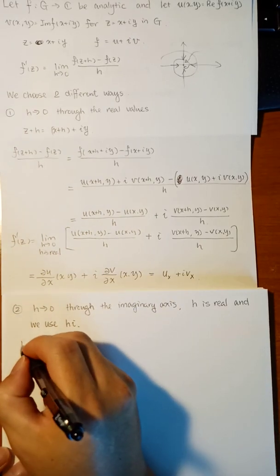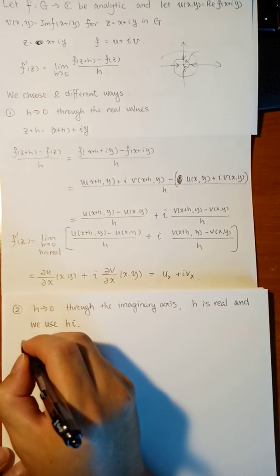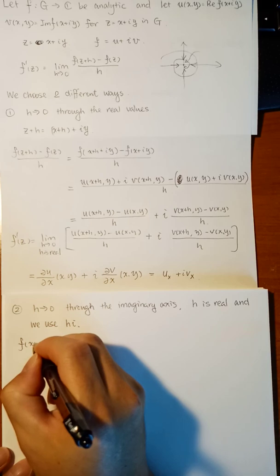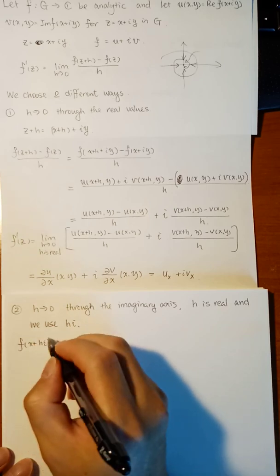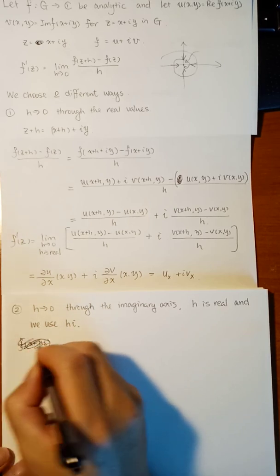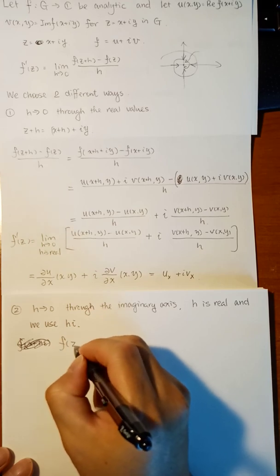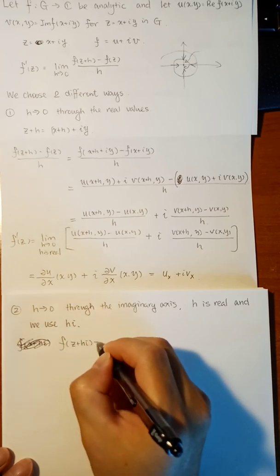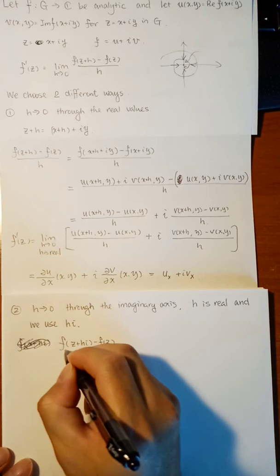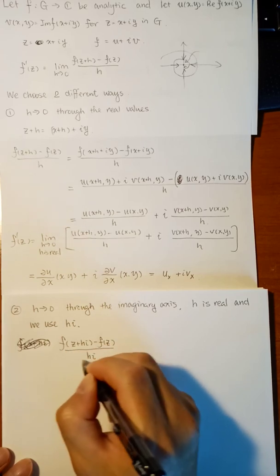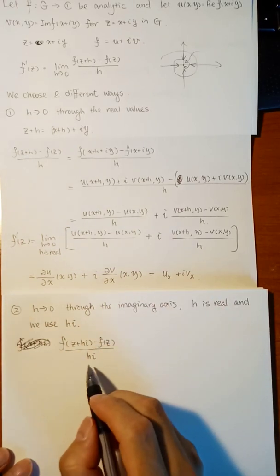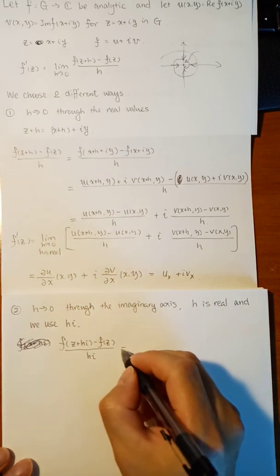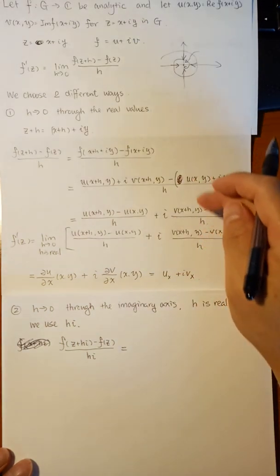So, let's see. The f of z plus hi, no, sorry, f of z plus hi minus f of z over hi. Here h is real. In this case, h is still real. And we almost repeat this process.